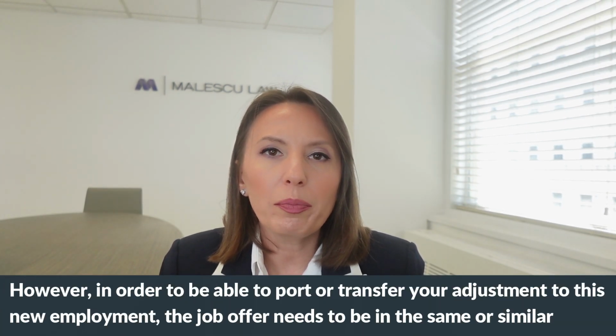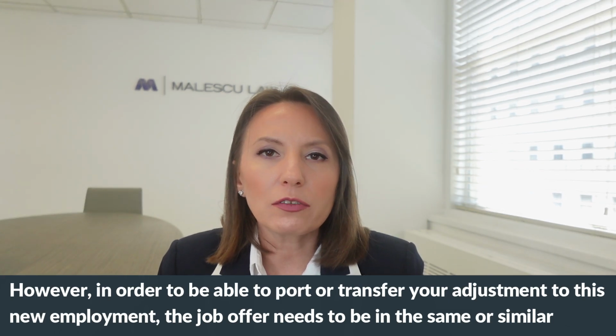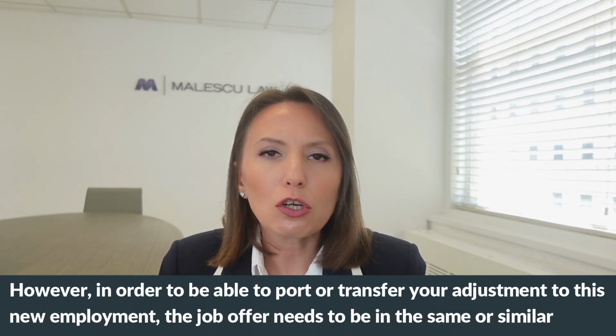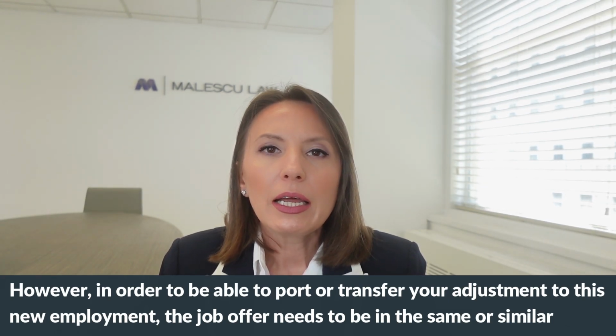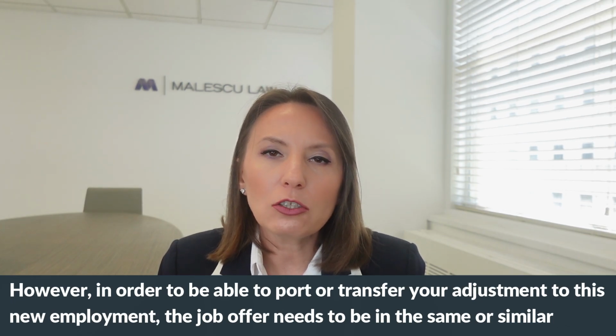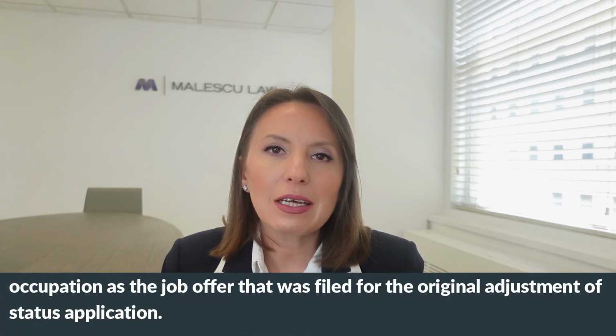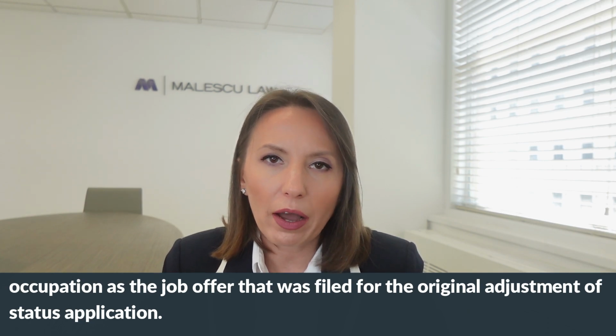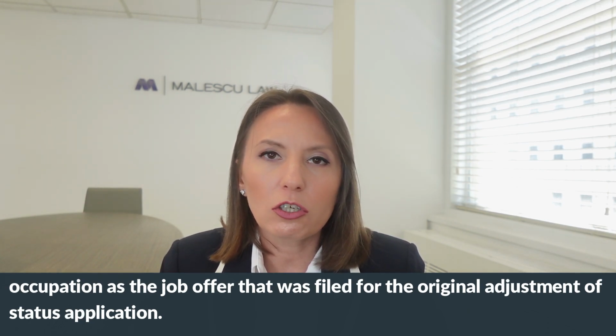However, in order to be able to port or transfer your adjustment to this new employment, the job offer needs to be in the same or similar occupation as the job offer that was filed for the original adjustment of status application.